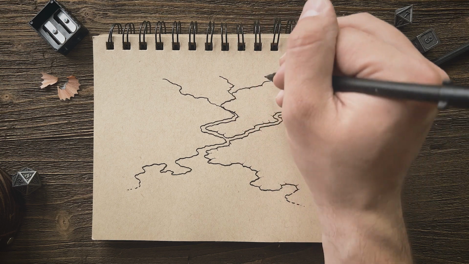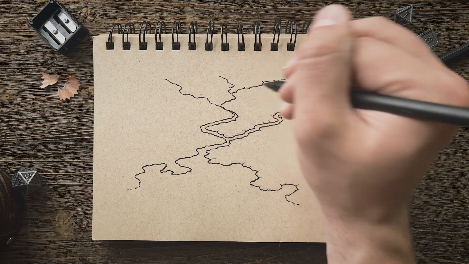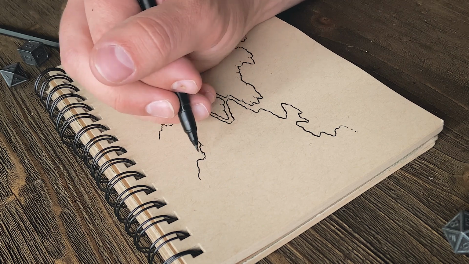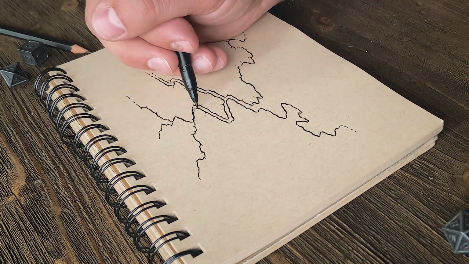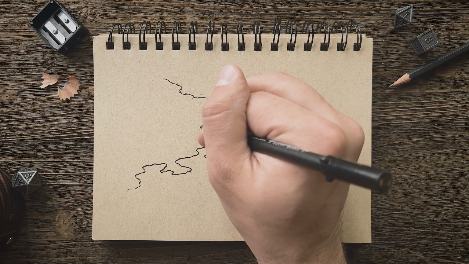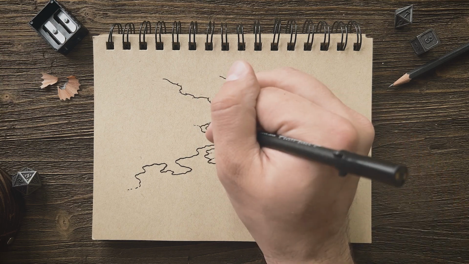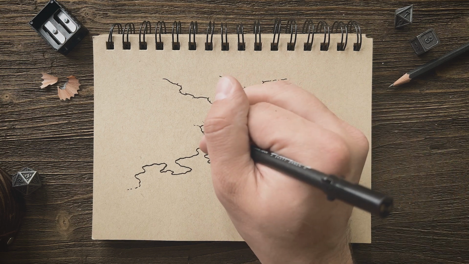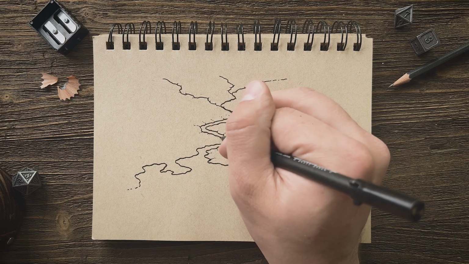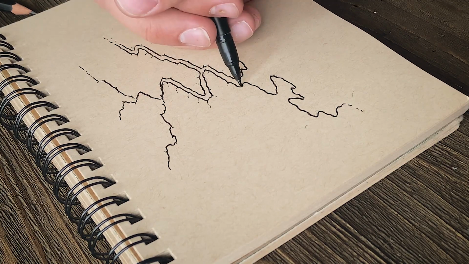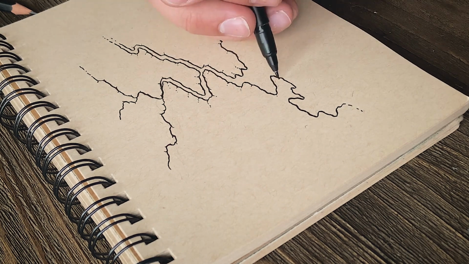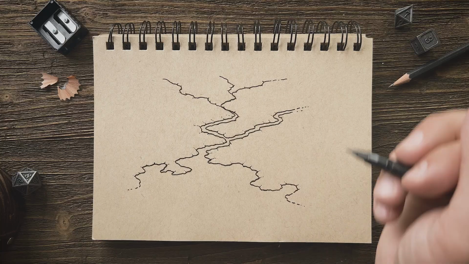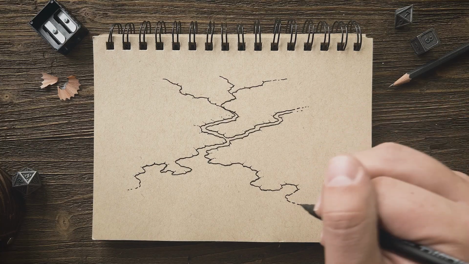You can see I'm being a little bit more subtle on the ones up here because it's a little bit more narrow stream. So you don't want it to stand out too much. And if you want, you can go a little bit further up onto the land with your dotted line. Bring it up a little further. Okay, so that's kind of the first step.